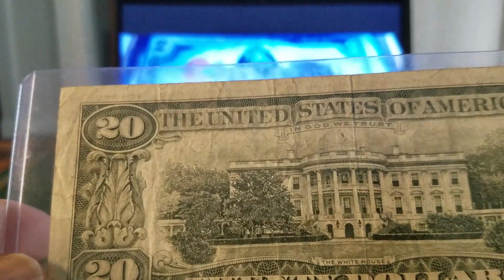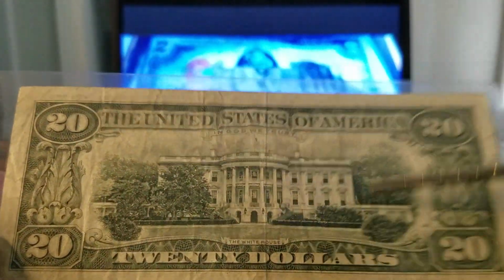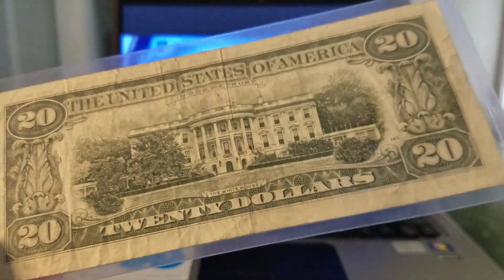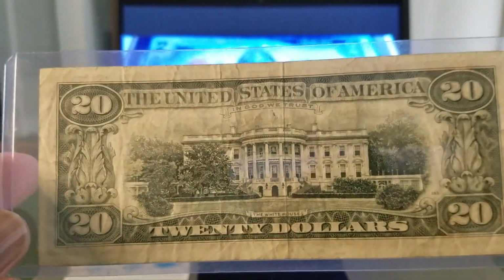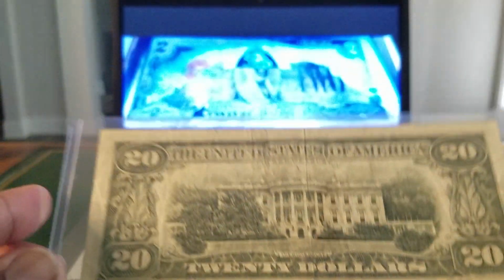I'm trying to remember offhand how many people actually took up residence in this building. If you know how many commanders-in-chief we had, put it down in the comments. It slipped my mind right now. All right, that's the White House.